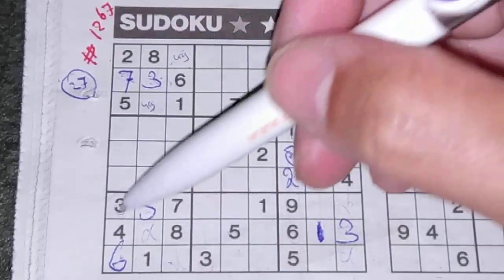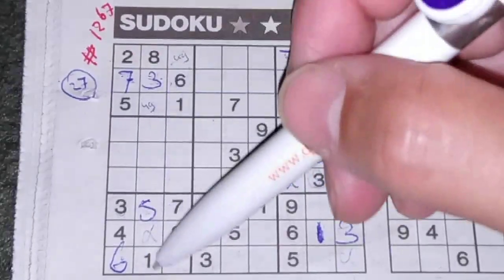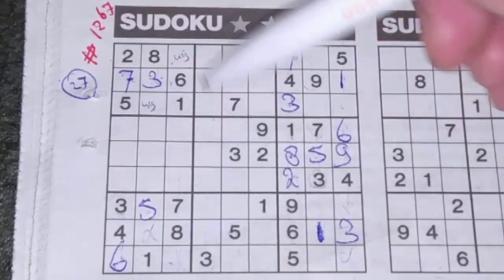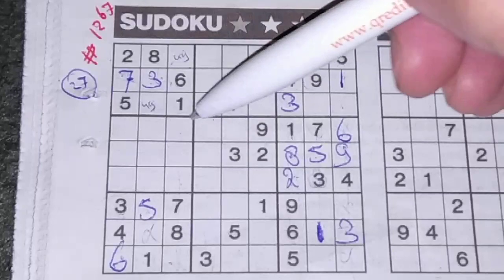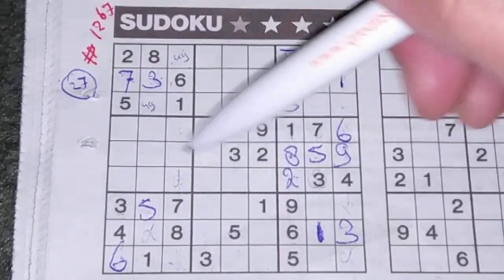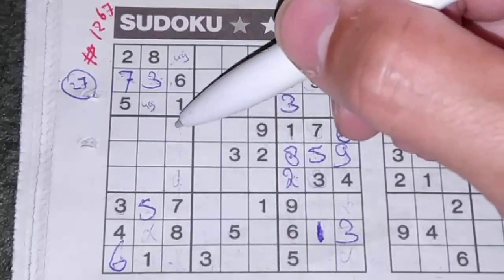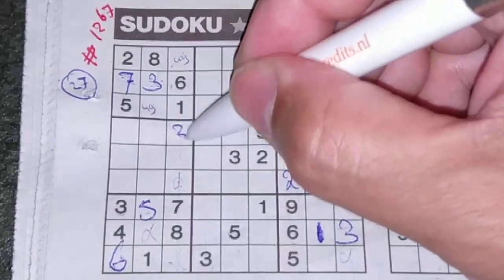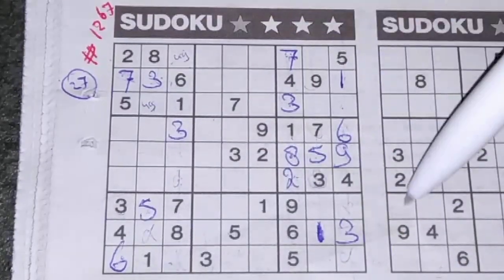Then 3 in this column, 3 in the second column, so in the third column, the only 3 places for the 3 should be here, here, or there. We see here 3, no 3 there, here 3, no 3 there. The only place for the 3 should be there.